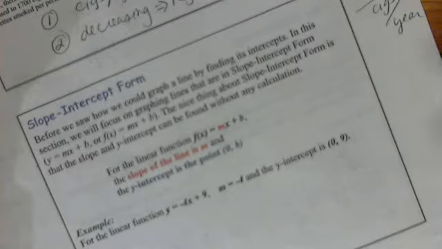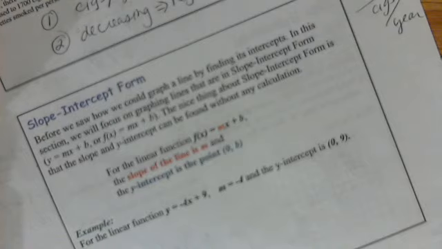Alright, slope-intercept form. When an equation is in a specific form called slope-intercept form, it's going to be very easy to graph the equation using a method other than the intercept form that we learned earlier. So in order to use this form, we need to identify the parts of the equation.